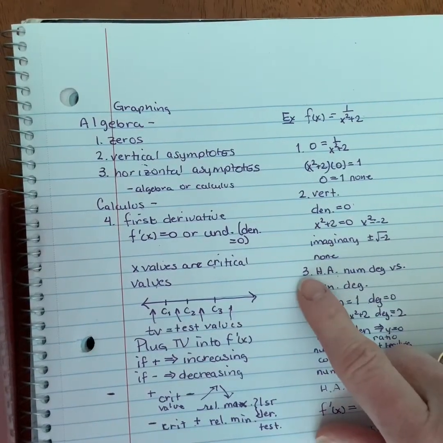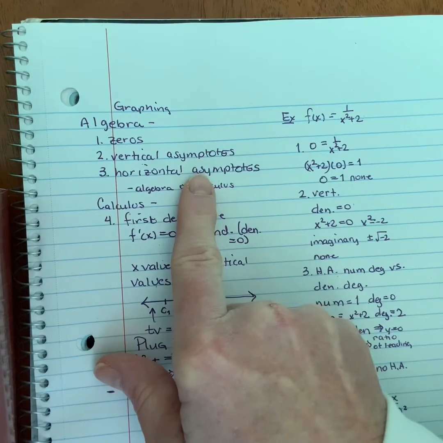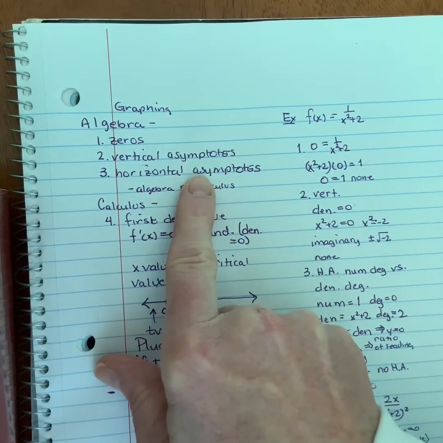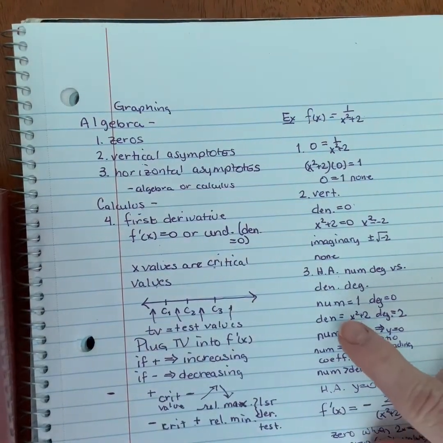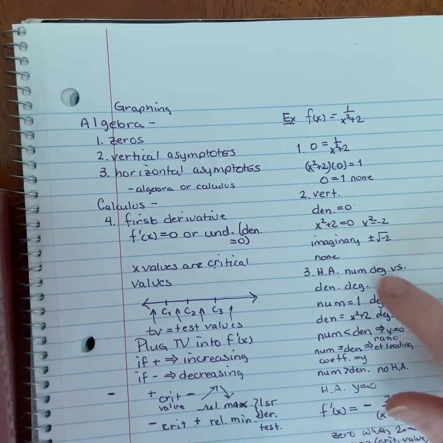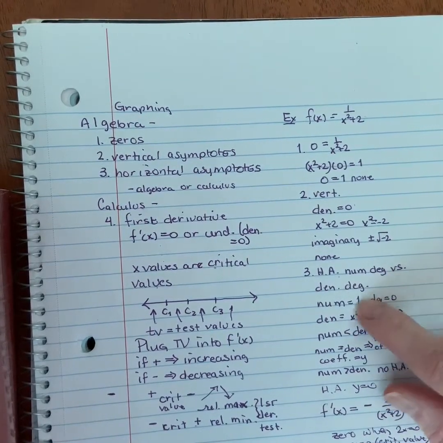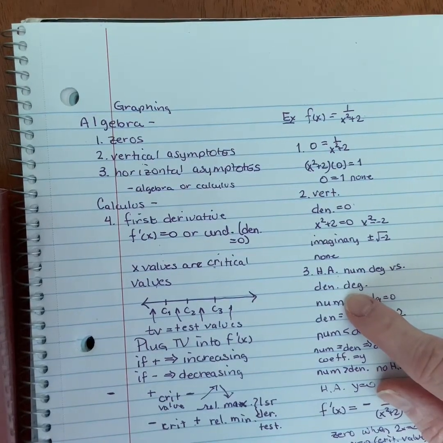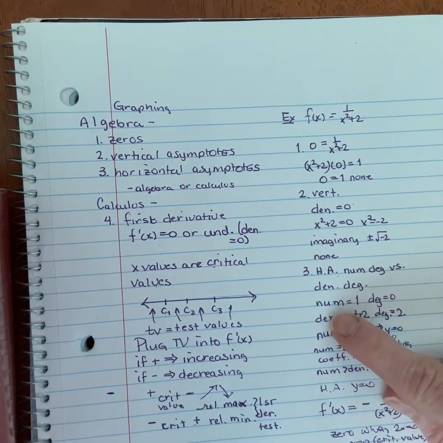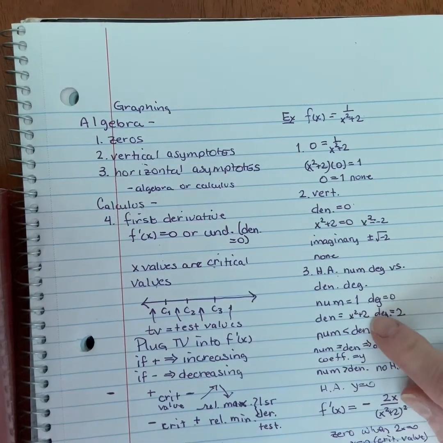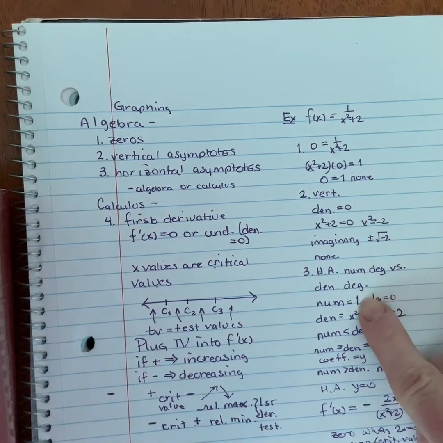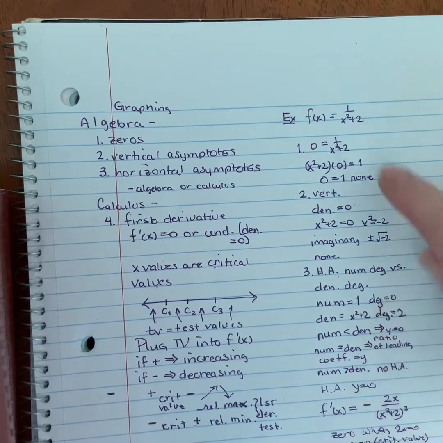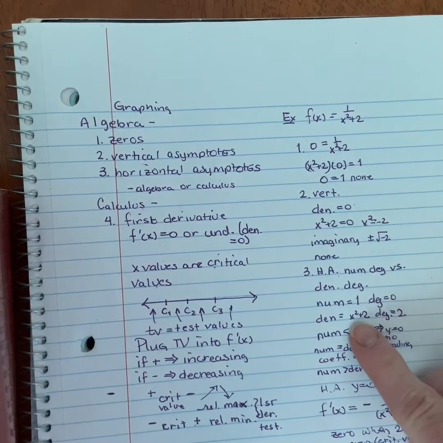So the third thing we're going to do, which is another algebra thing in my view, you can use calculus for it, but I'm going to use algebra. We're going to look for horizontal asymptotes. Now, horizontal asymptotes, from an algebra perspective, use the numerator's degree versus the denominator's degree. And when we do that, we have to label the numerator's degree and the denominator's degree. So I go back up here to my problem. My problem has 1 as the numerator, and so its degree is 0. It has x squared plus 2 as the denominator, and x squared has a degree of 2.